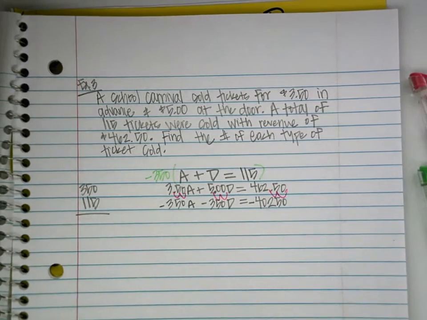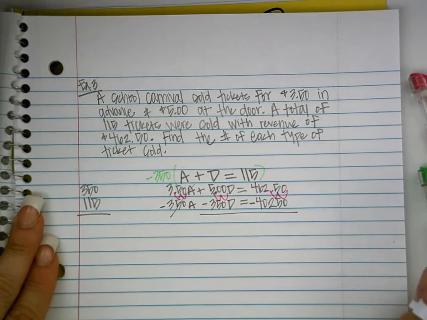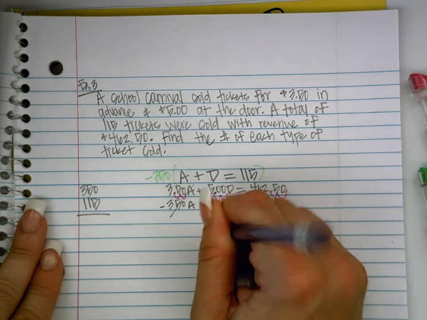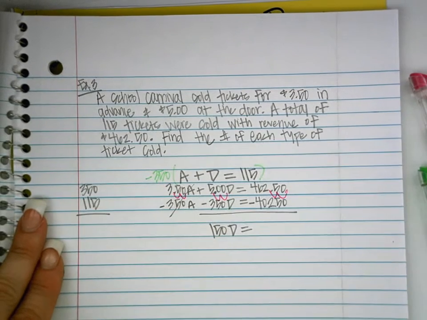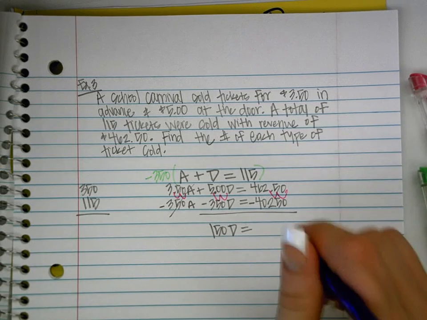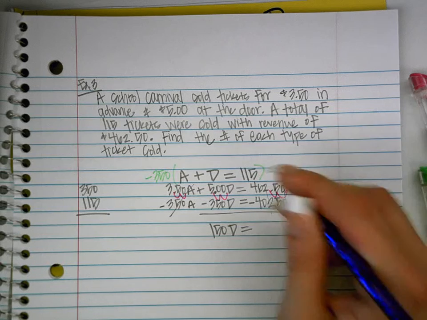So, if you work this out, the A's will cancel out. What happens here? You get 150D equals what? These go away, so 6,000.